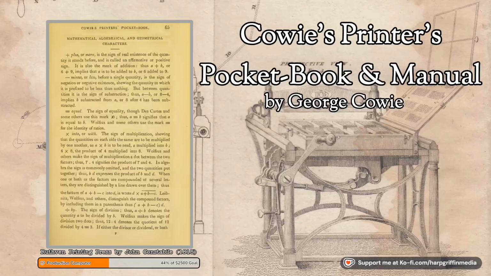Minus, or less, before a single quantity, is the sign of negation or negative existence, showing the quantity to which it is prefixed to be less than nothing. But between quantities, it is the sign of subtraction. Thus, a minus b, or 8 minus 4, implies b subtracted from a, or 8 after 4 has been subtracted.